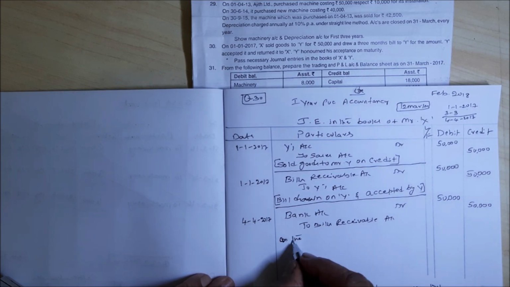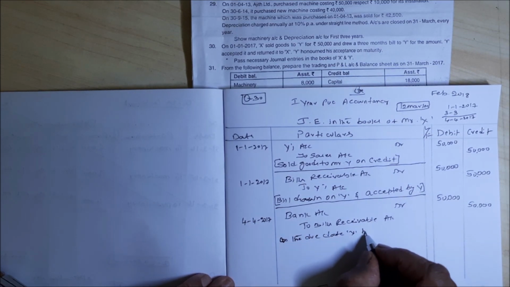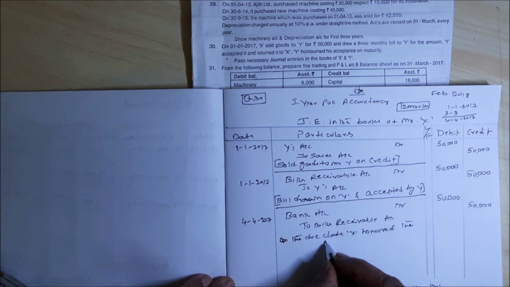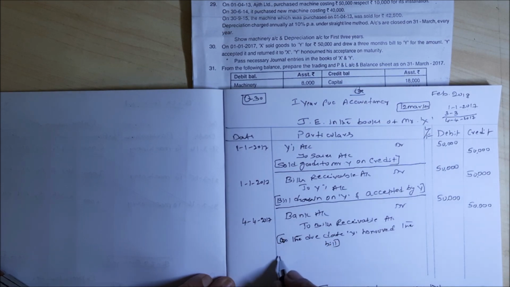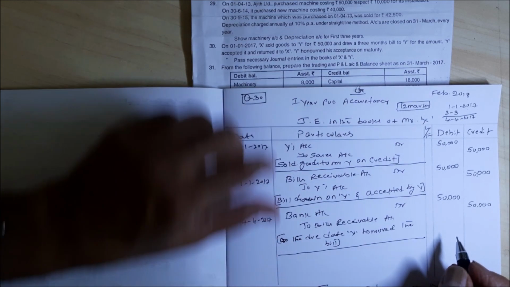On the due date, Y honored the bill. So journal entries are over in the books of X.